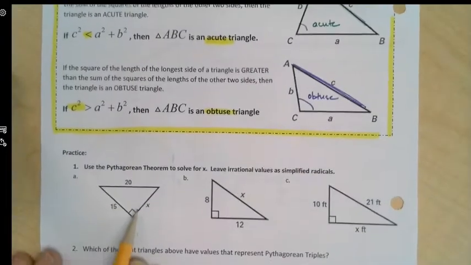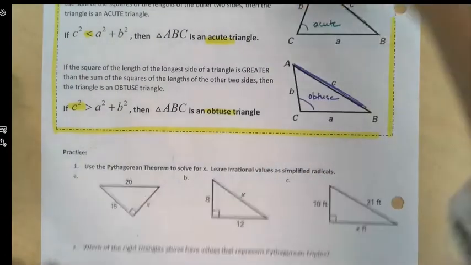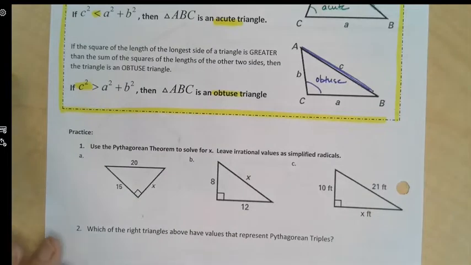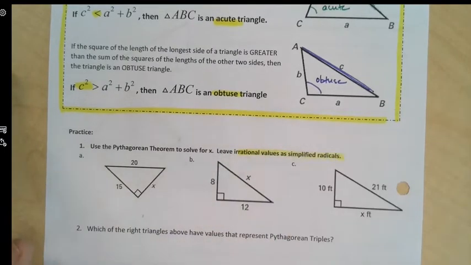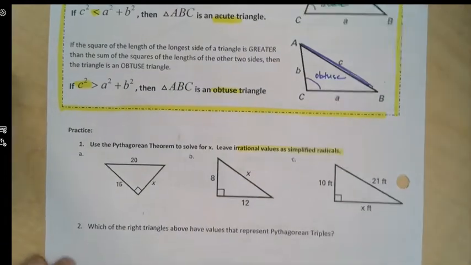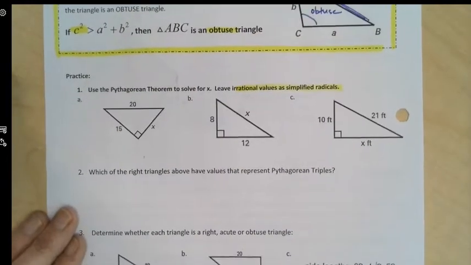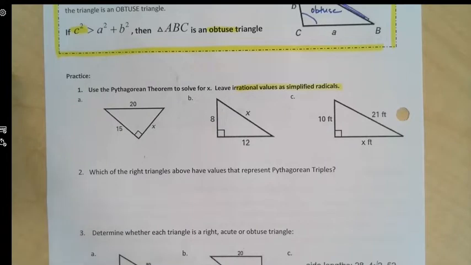If I use a Pythagorean theorem here to solve for x, now we have this conversation about leaving your irrational values as simplified radicals, and you're like, wait, what? You should have learned how to simplify a radical in algebra. If that's not a true story, we'll continue to go over it with you asking questions until you understand.